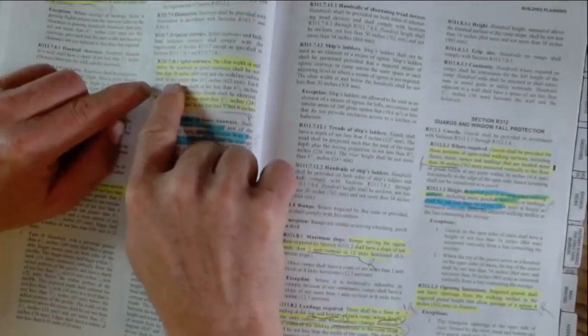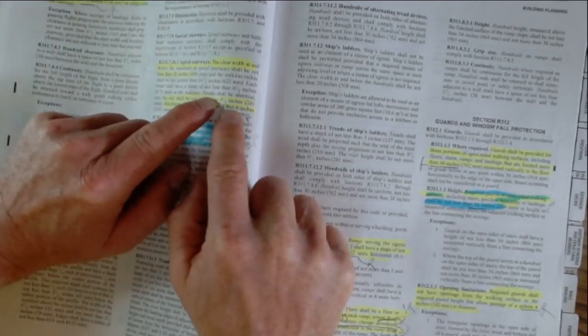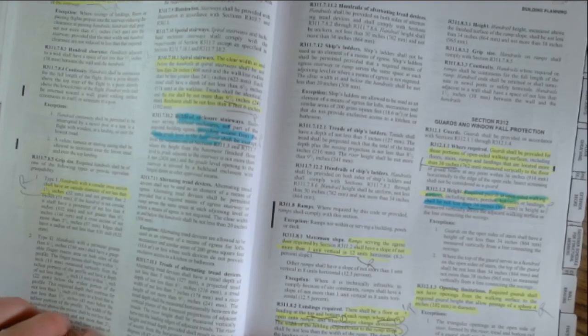Spiral staircase. Know that it's 26 inches, but it's kind of weird. Instead of the 7 3/4 riser height, it's 9.5. Know that. That's different.